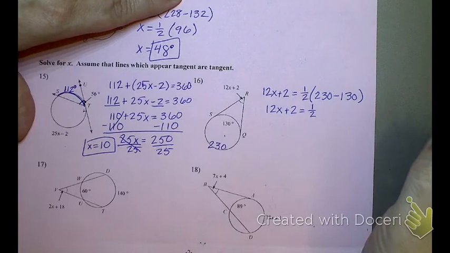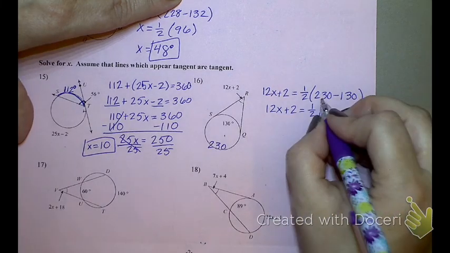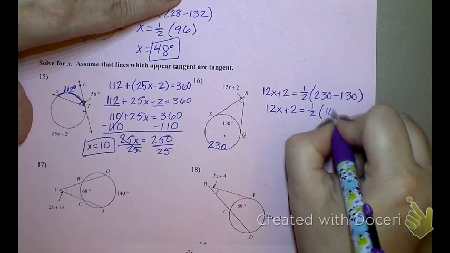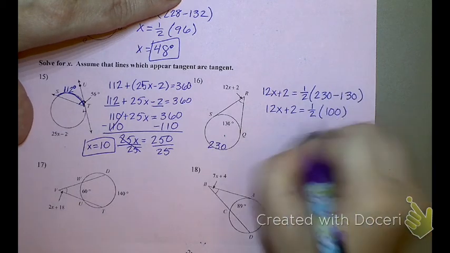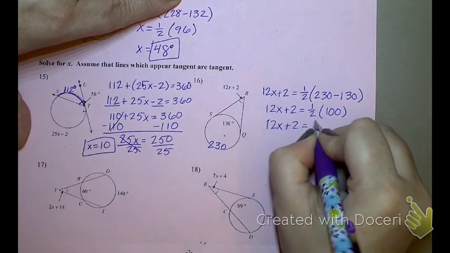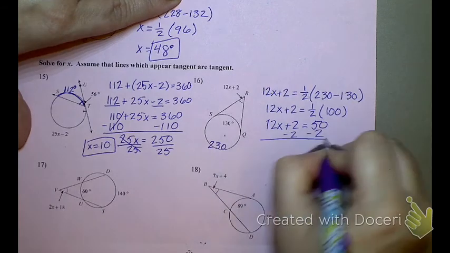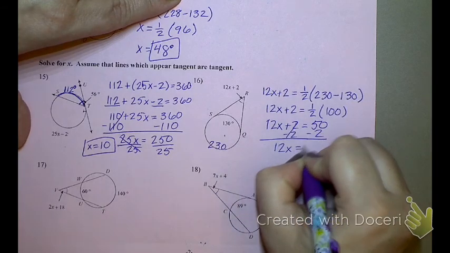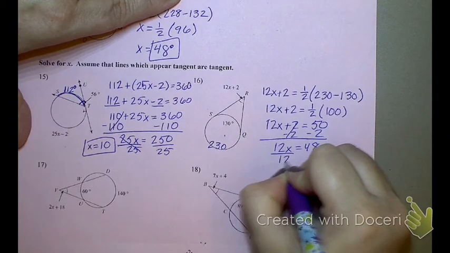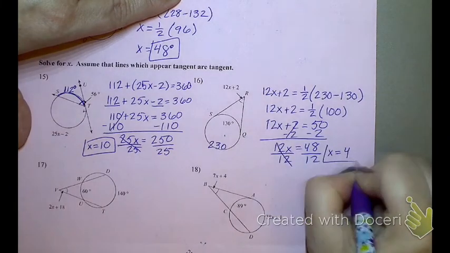Notice I didn't get rid of the fraction yet, because it's going to multiply out nicely here. 230 minus 130 is 100. And what's half of 100? 50. So 12x plus 2 equals 50. Subtract 2. 12x equals 48. Divide by 12. And x equals 4.